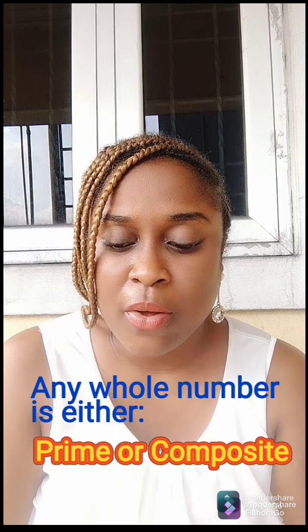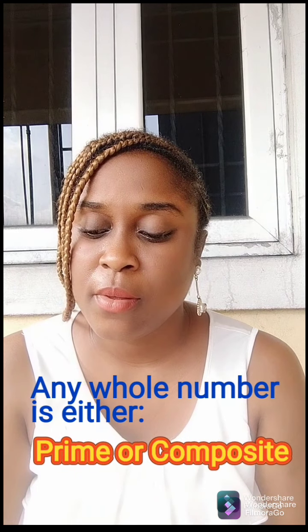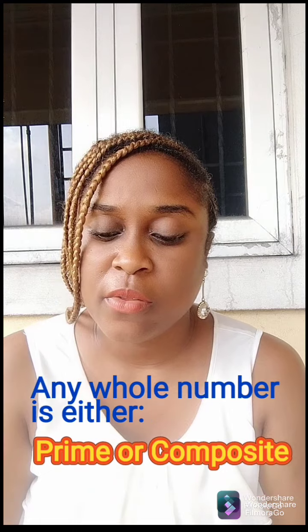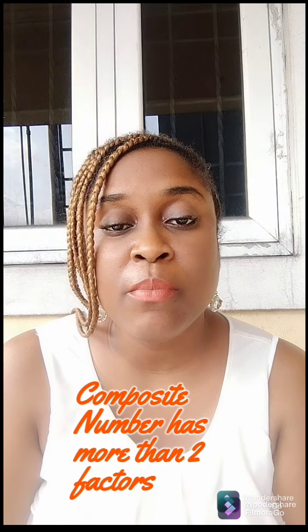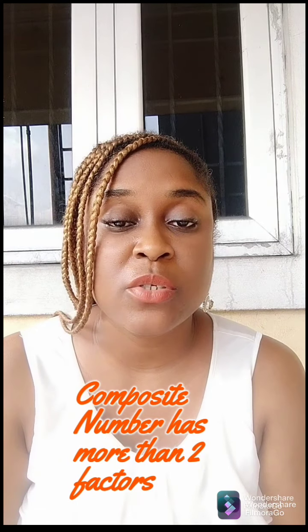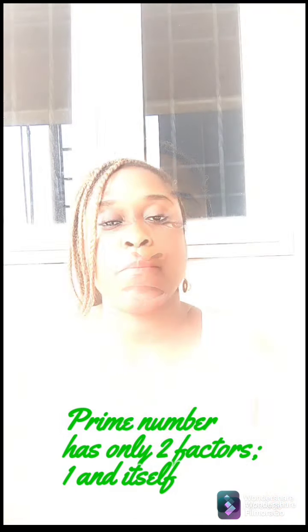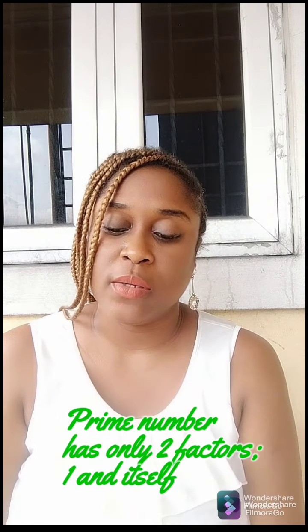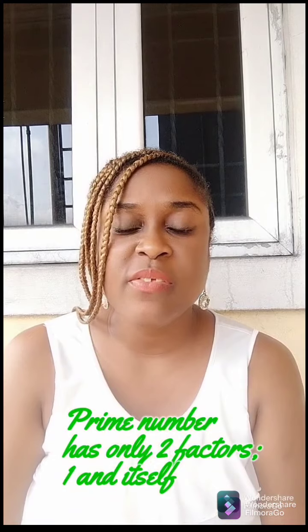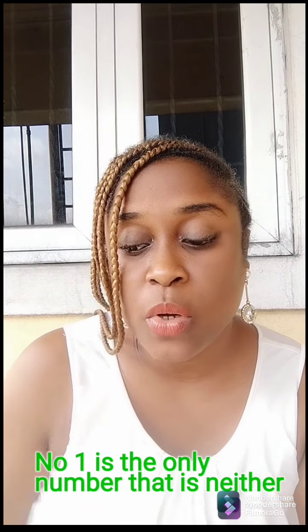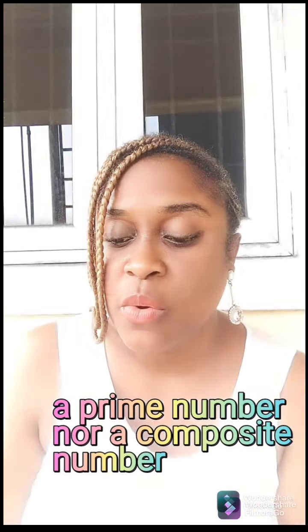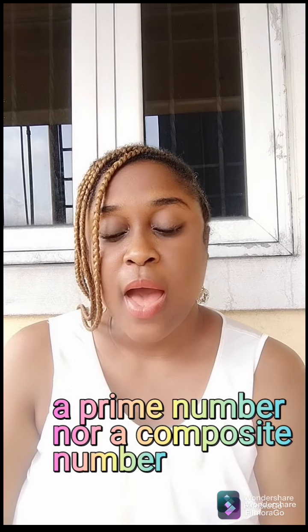Any whole number is either a prime or a composite number. Now, a composite number has more than 2 factors, while a prime number has only 2 factors. A prime number is any whole number more than 1 that has only 1 and itself as factors. The number 1 is the only number that is neither a prime number nor a composite number.